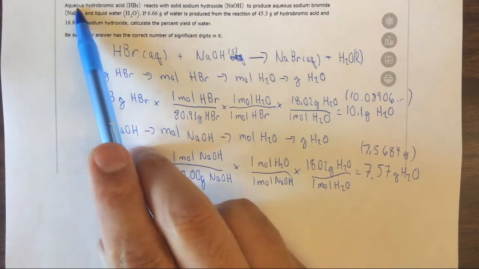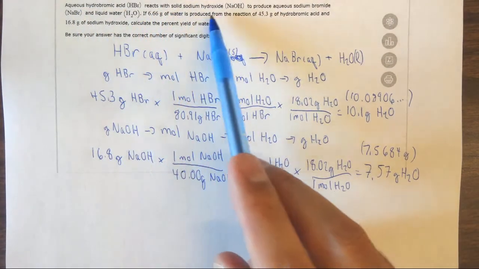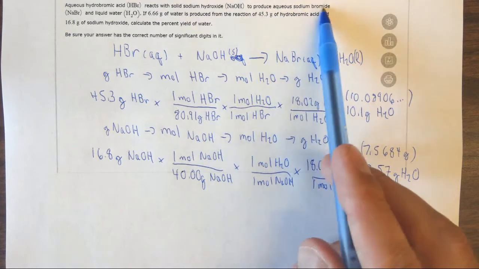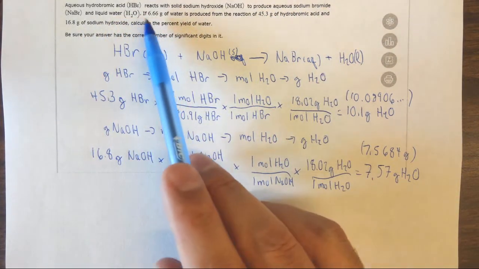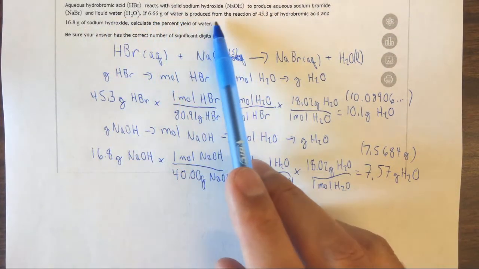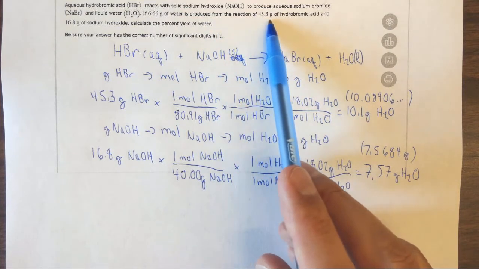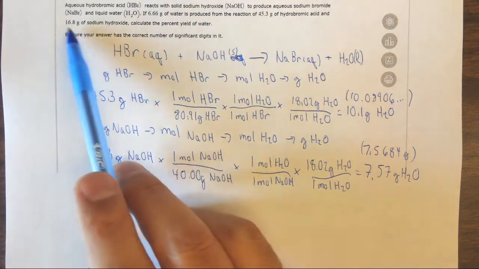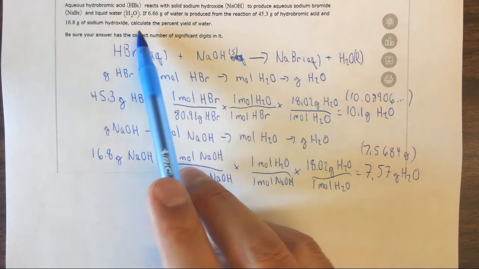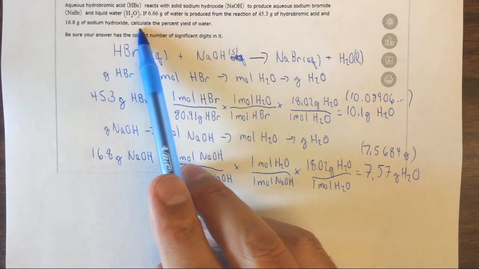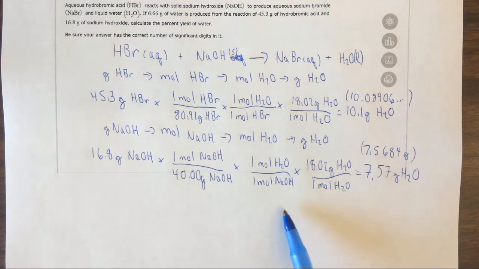This question says, aqueous hydrobromic acid reacts with solid sodium hydroxide to produce aqueous sodium bromide and liquid water. If 6.66 grams of water is produced from the reaction of 43.3 grams of hydrobromic acid and 16.8 grams of sodium hydroxide, calculate the percentage yield of water.